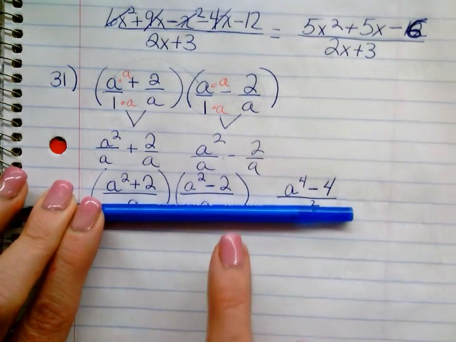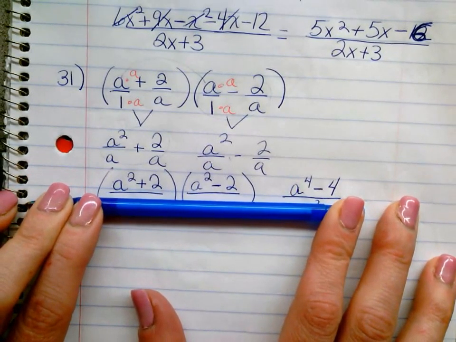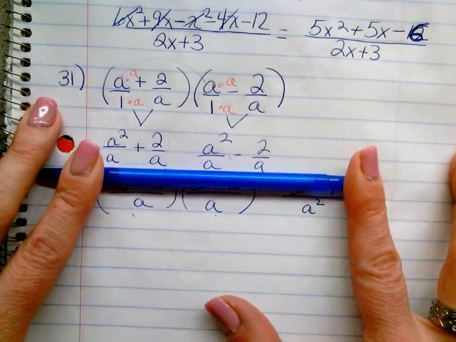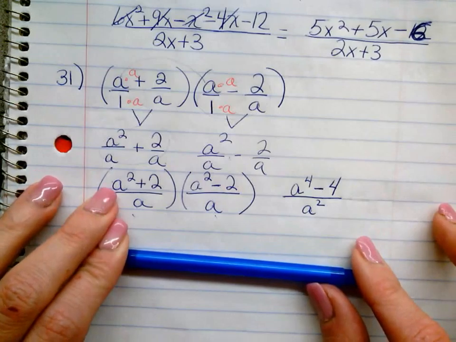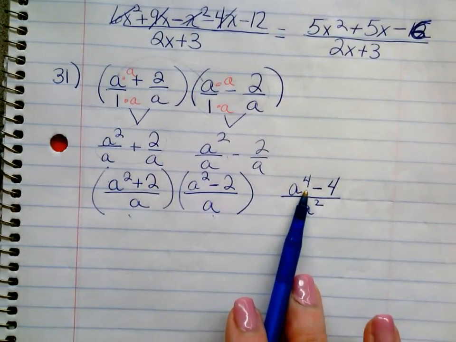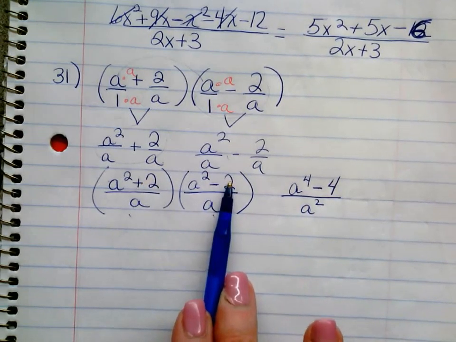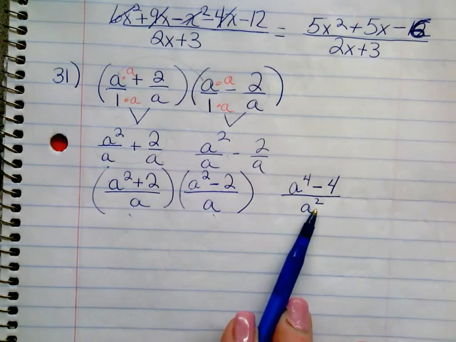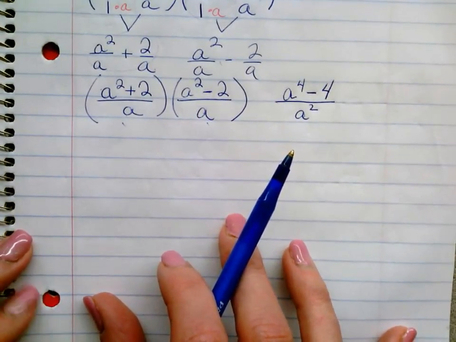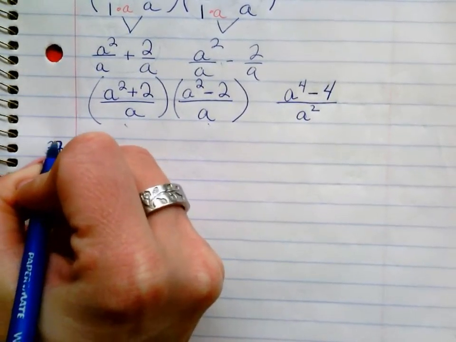Numerator times numerator. Okay, well, in order to multiply those two numerators, I got to FOIL them. Denominator times denominator. No problem. Can we reduce? No. You could look at this and say a squared plus 2, a squared minus 2, but you already know that that will not reduce that anyway. Okay? This is the entire rest of your lesson. Okay, 30, 31, 33, etc. I'm going to do a couple more.